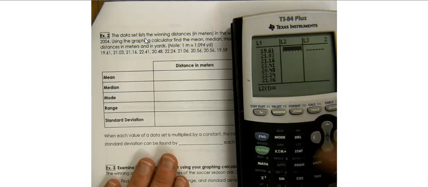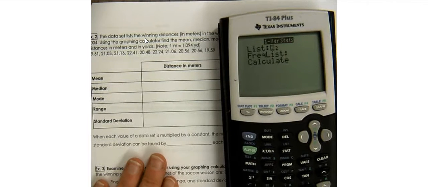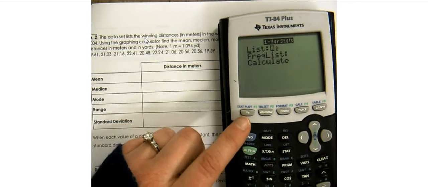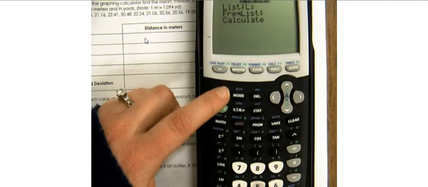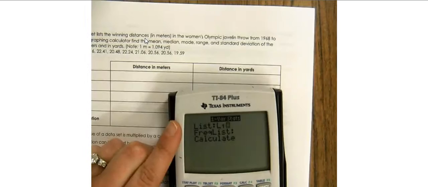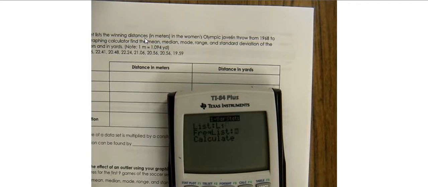So I'm going to press stat, and I'm going to go over to calculate, and I want one variable stats. And I want list 1. So instead of list 2, I need list 1 because that's where my data values are. So I'm going to press second and then the number 1 because that's where list 1 is located. So I want to identify my information about list 1. And then I'm going to press enter, and here I go.